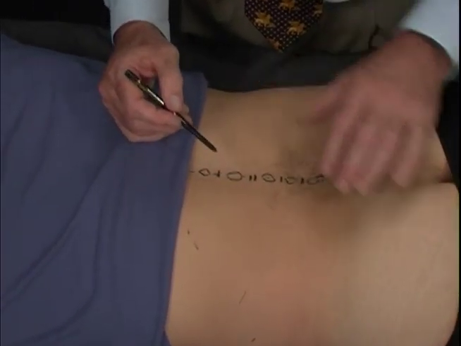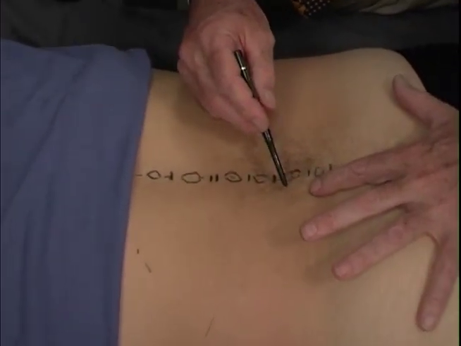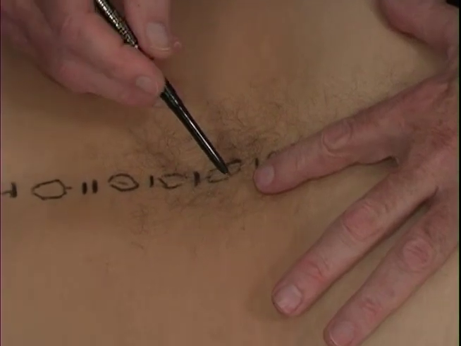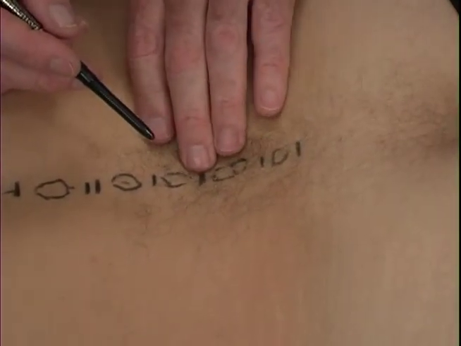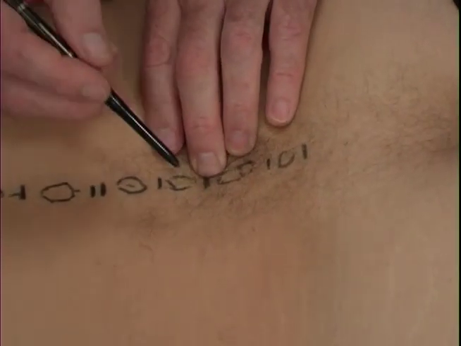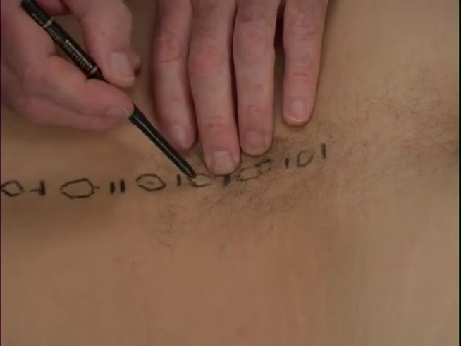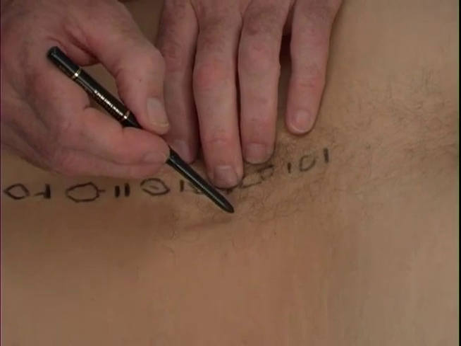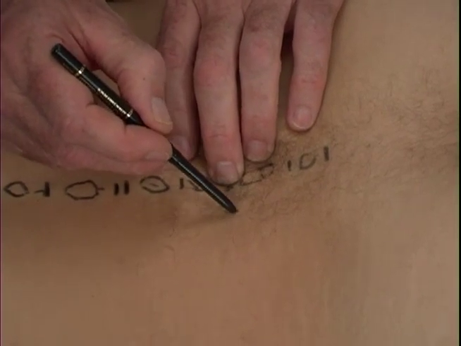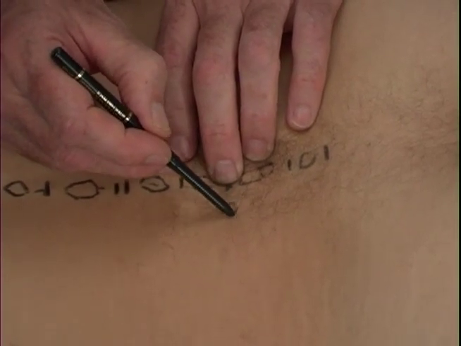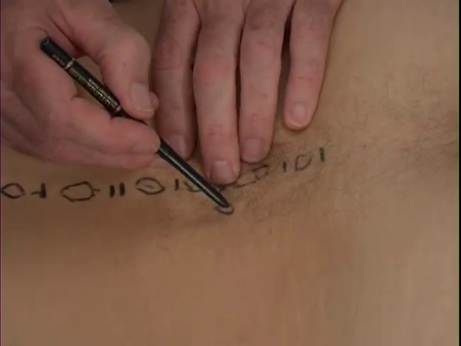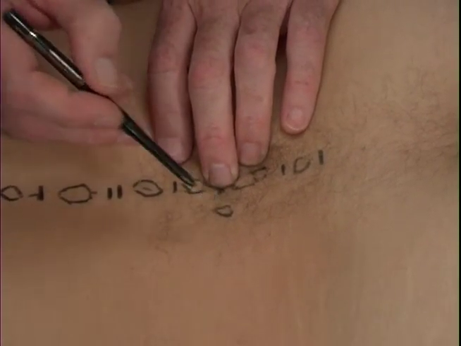Our next markings will be the level of the facets. And in the lumbar area, we know that frequently the facets align with the interspace, the space between the spinous processes. I remember this by thinking of it as space to space. In other words, space between the spinous process aligns with the space of the facet itself.